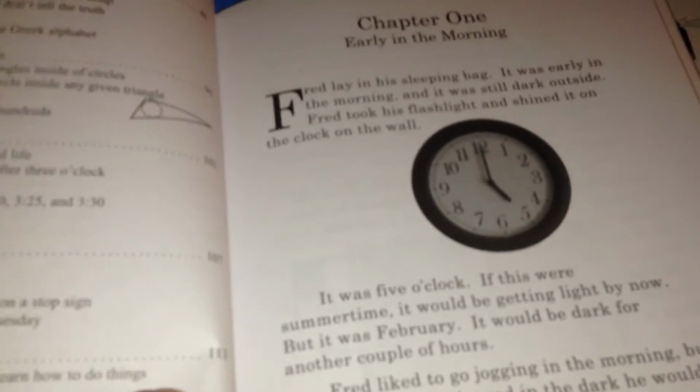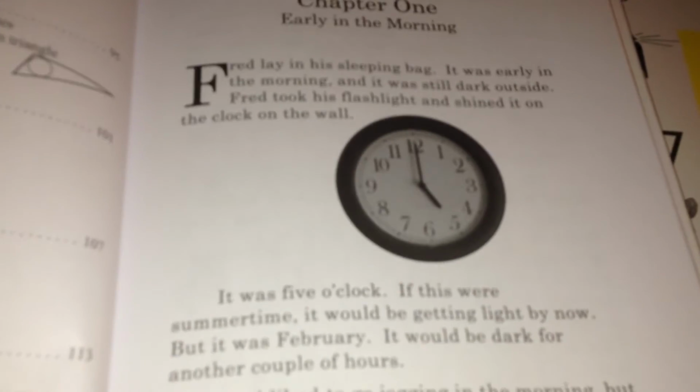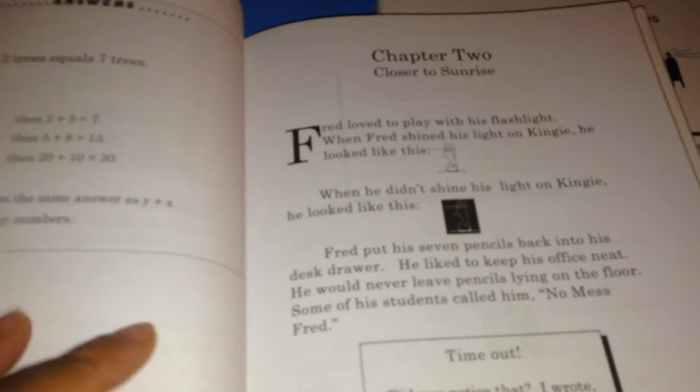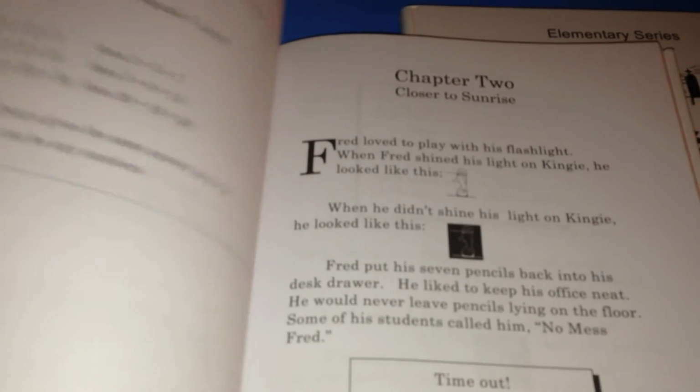Chapter 2, closer to sunrise. No mess, Fred. Circle, ellipse. 6 o'clock, days of the week. So just for you to get a feel of what it is about. Now over here, these are what the chapters look like. Basically this is explaining about Fred and Kenji.